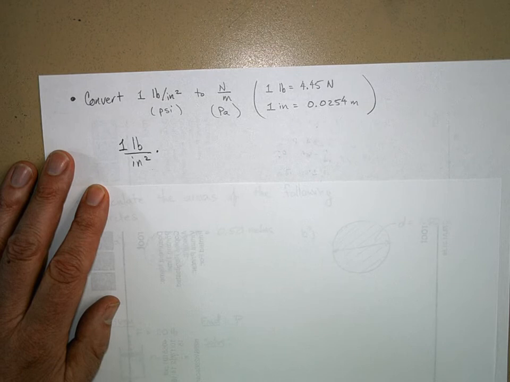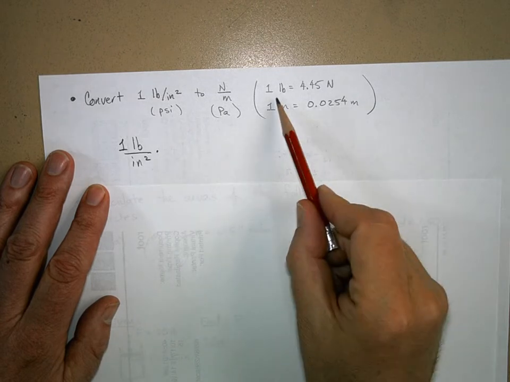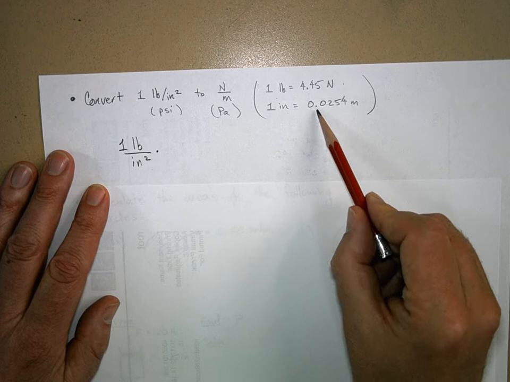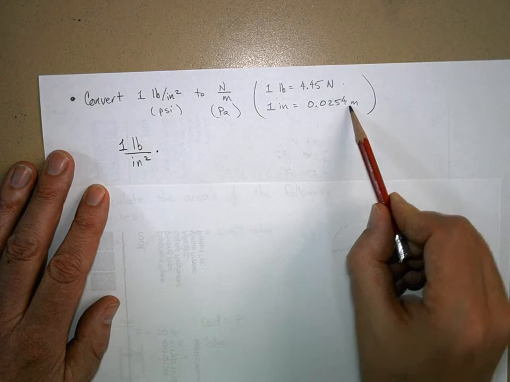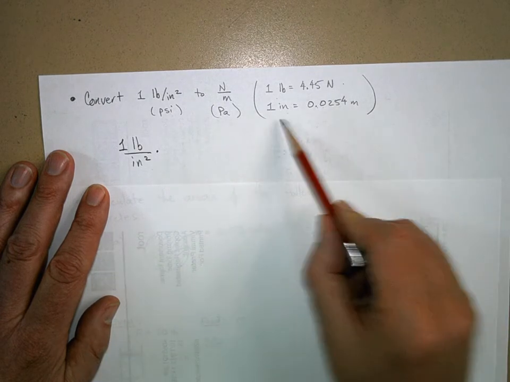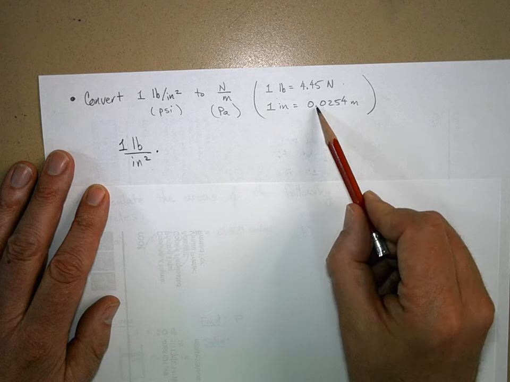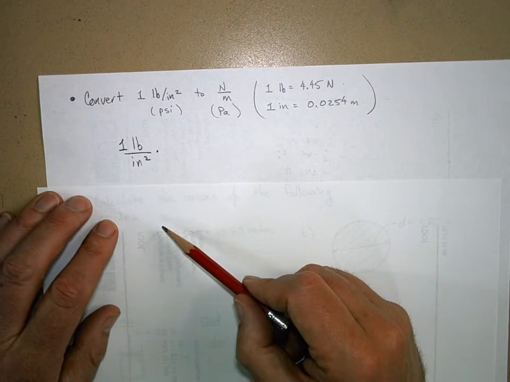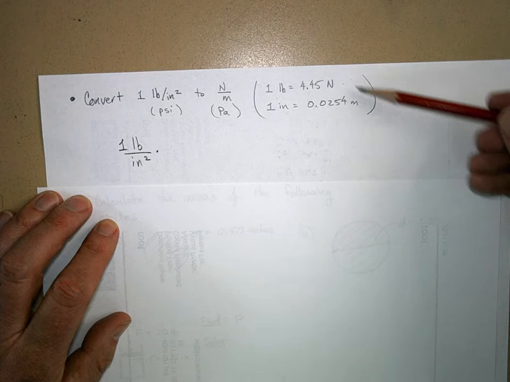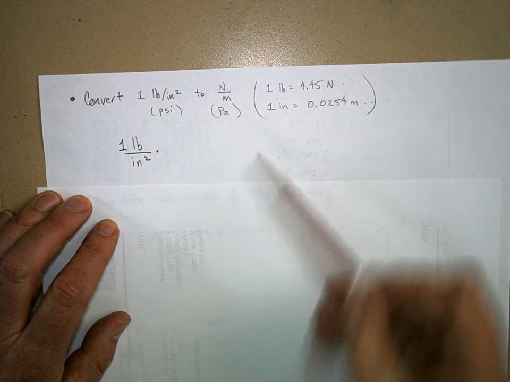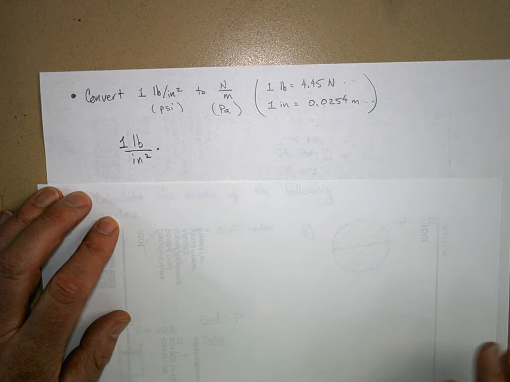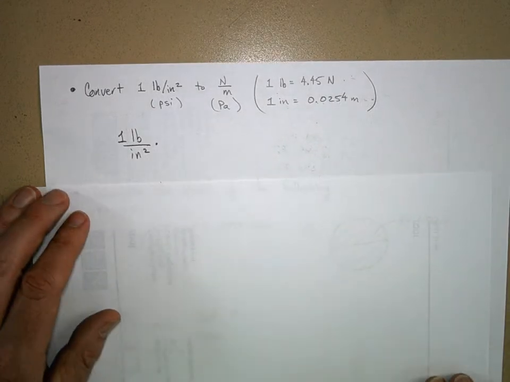And you can use 1 pound is 4.45 newtons and 1 inch is equal to 0.0254 meters, or 1 inch is 2.54 centimeters, and I just converted that to meters. So what I'd like you to do is use these unit conversions with this and change it to pascals. Please do that now. Pause the video and do the problem now.